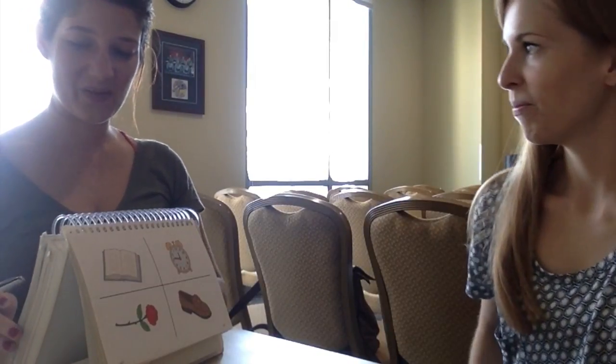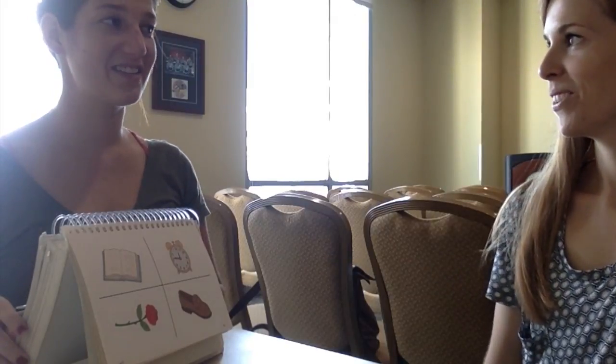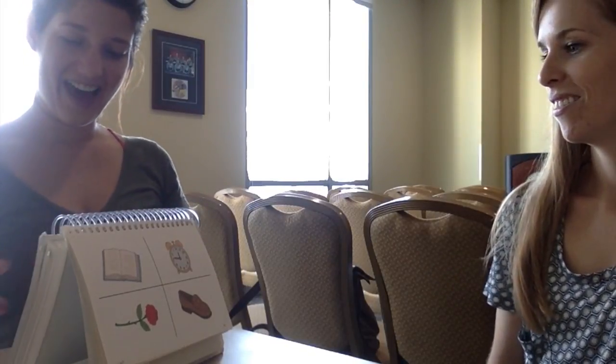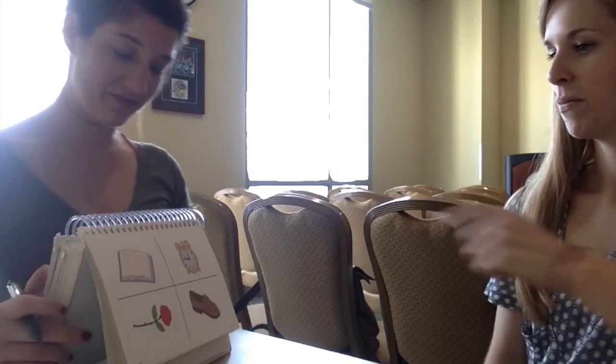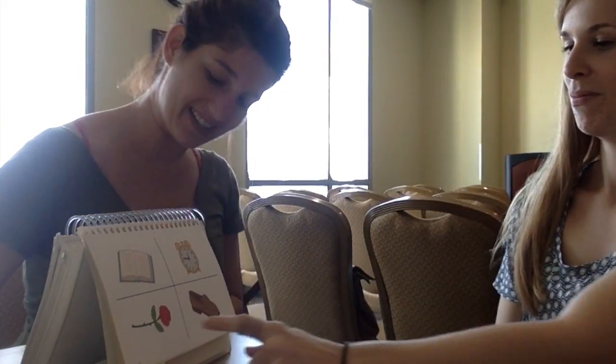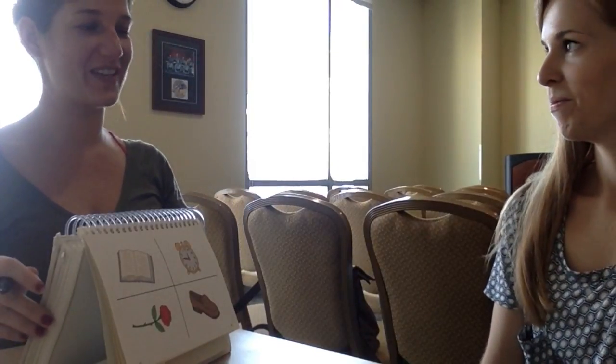Okay, we're going to start with sentence structure. Right? Yes. Okay. Point to the picture that shows it smells good. There it is. The flower smells good.